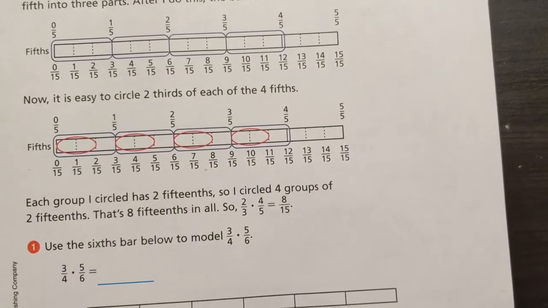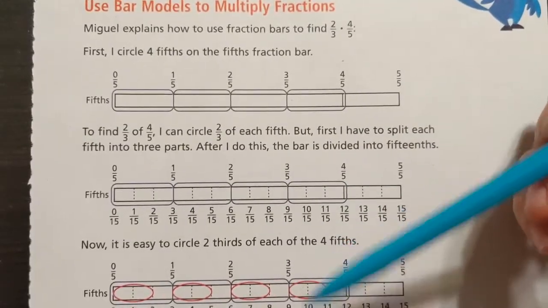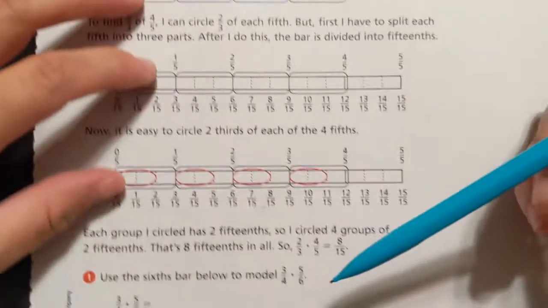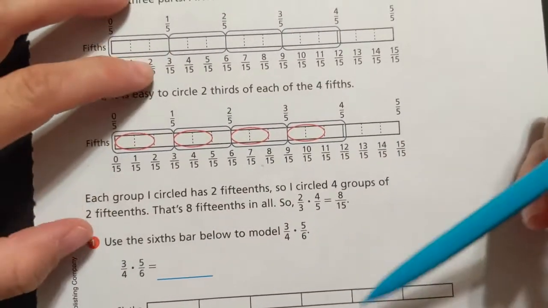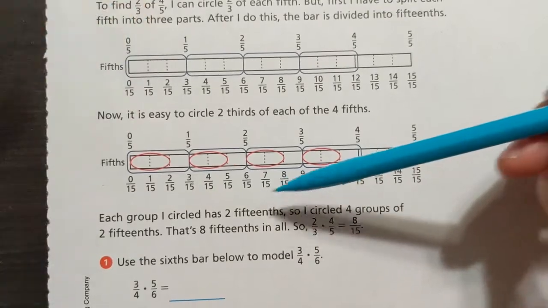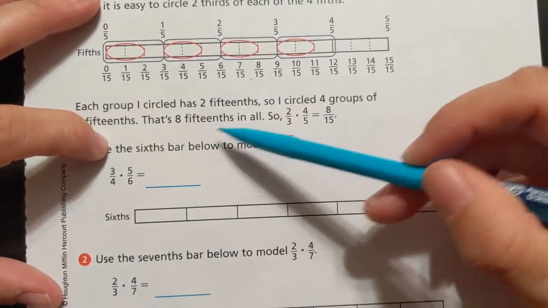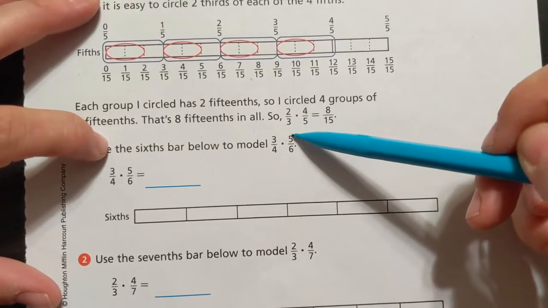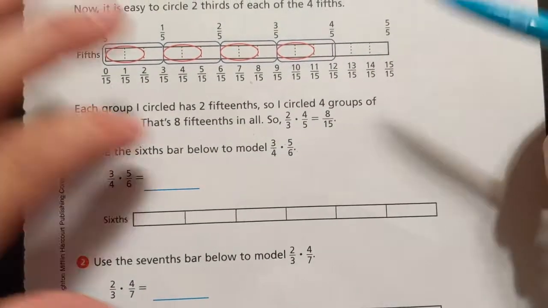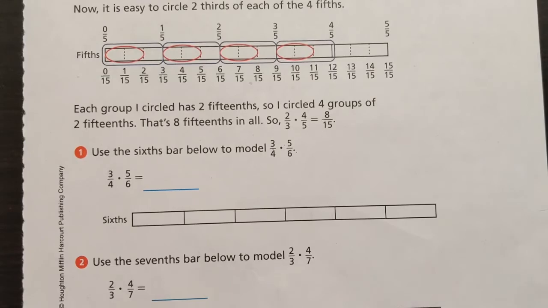I am going to skip through this because this is just a different way to look at the model instead of using, well, they did use 2 colors here, but we're just going to practice using our journal notes how to do numbers 1 and 2, okay? We're just going to start with number 1. My bad. Number 1. Use the sixth bar to model 3/4 times 5/6. Okay, so we go with step number 1 in our journal. I'm just going to use mine. Don't put your journal away, keep it to the side.